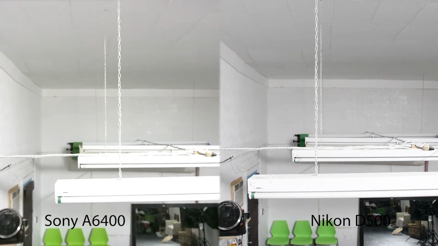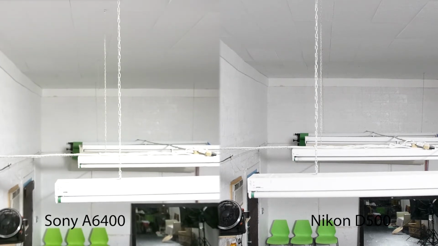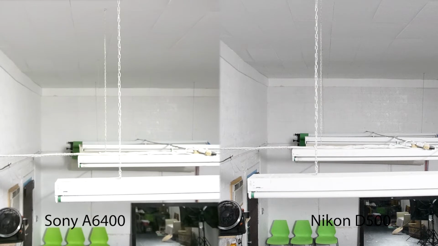I gotta refocus both of them too. Let's see if I can do that. Okay, that one's focused on the second light. But with the Sony, I have to get out of the ISO menu, and then I can tap the track on that middle light. Alright, so shall we go a little higher, I guess? Let's do it. We're at 16,000 on both right now.